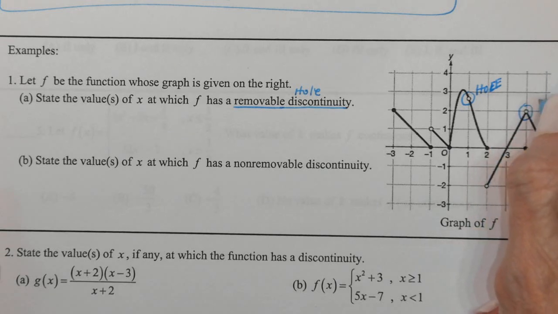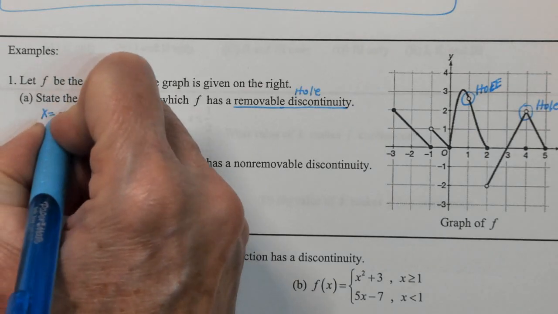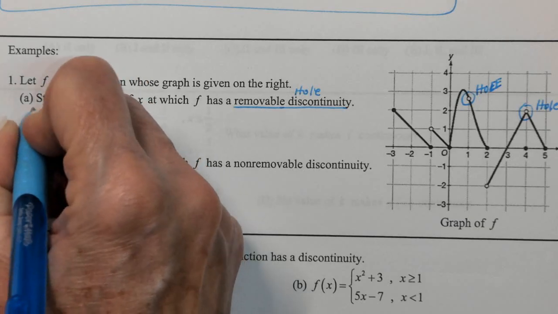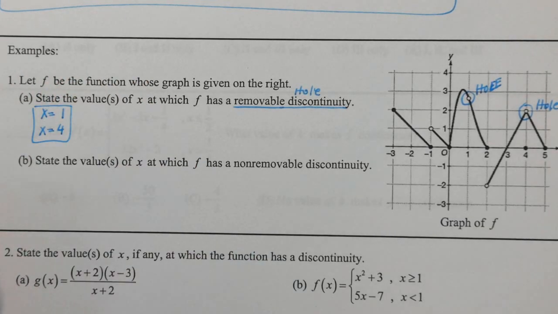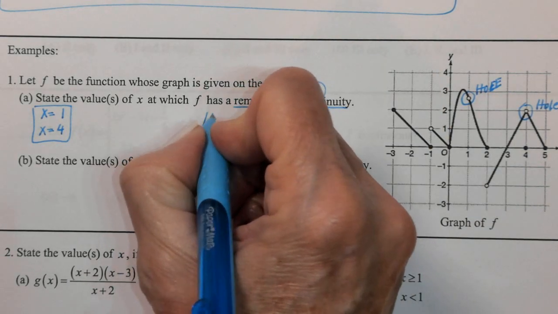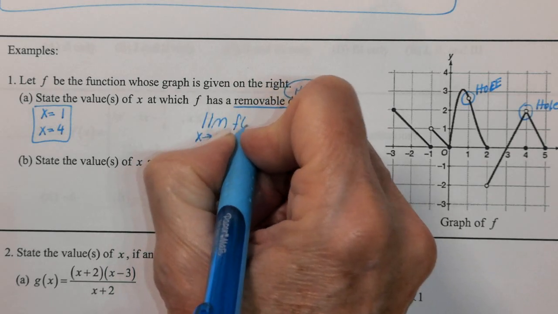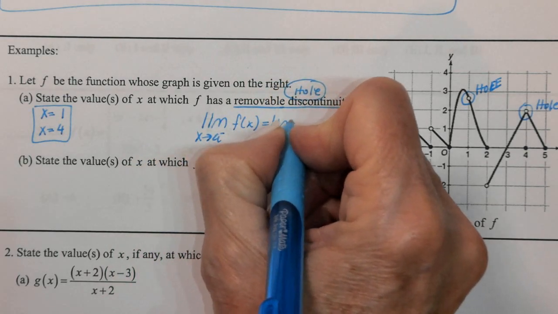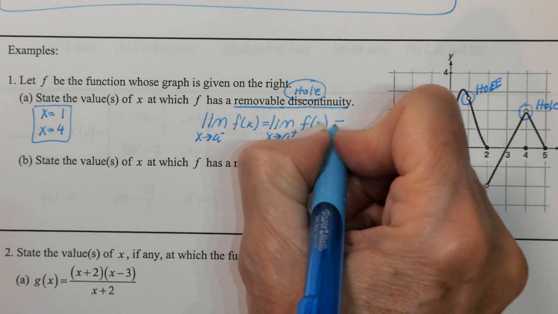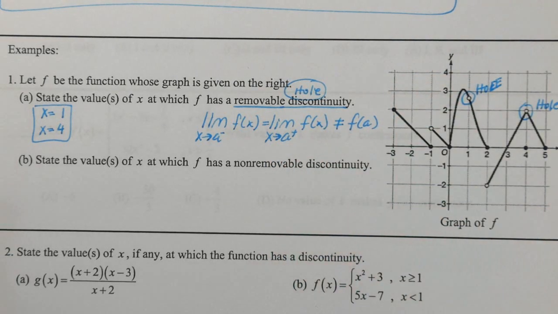This is a hole. So x is equal to 1 and x is equal to 4. Again, a hole is when the limit as x approaches a from the left is equal to the limit as x approaches a from the right, but it's not equal to the value of the function.